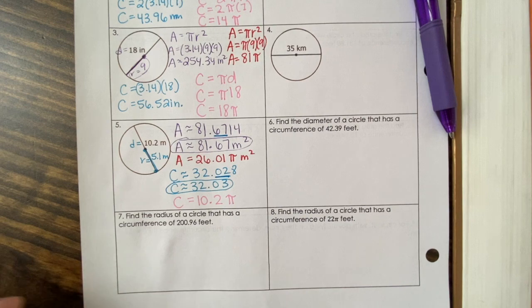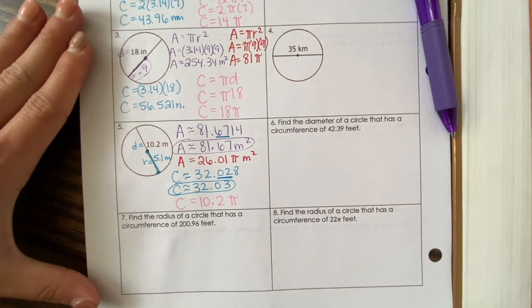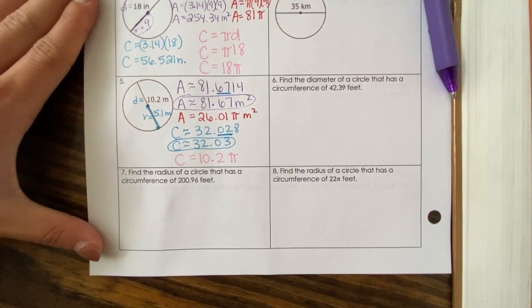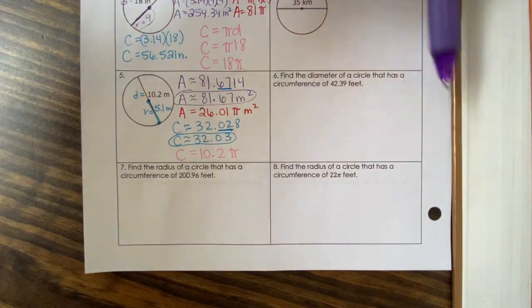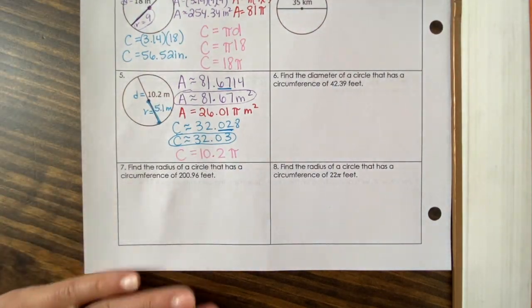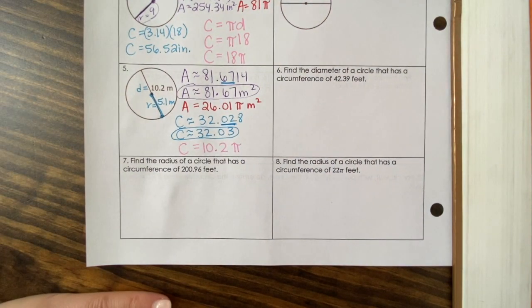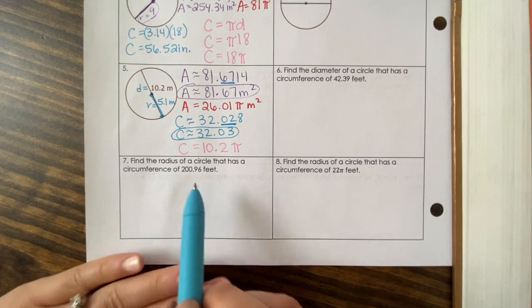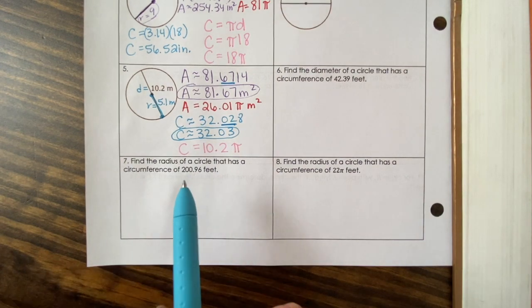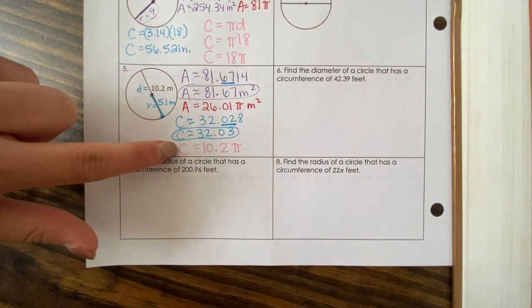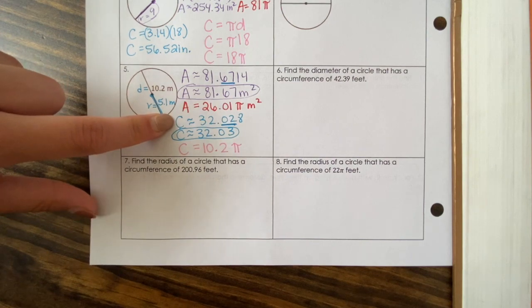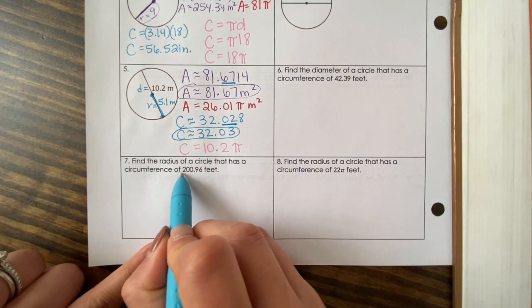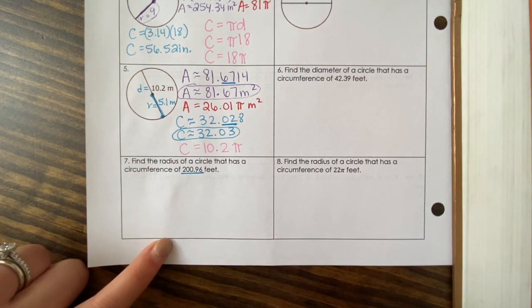All right, so we're going to go ahead and do number 7. So number 7 says, find the radius of a circle that has a circumference of 200.96 feet. So a way that you can tell if they used the exact formula or if they rounded pi to 3.14 is if there's pi there or not.